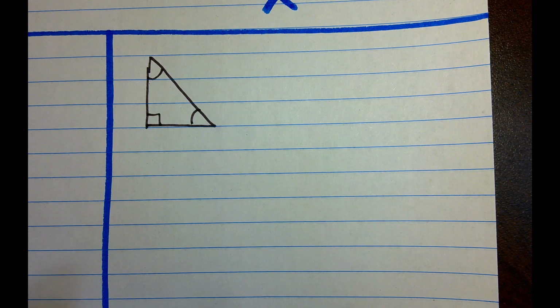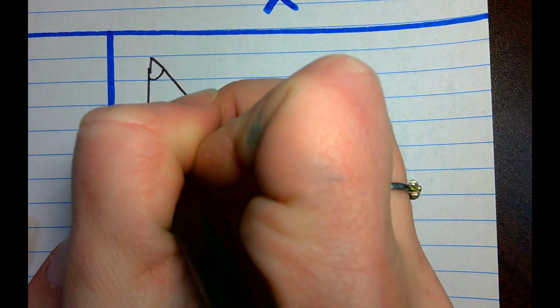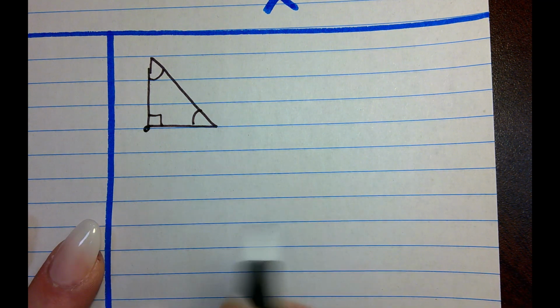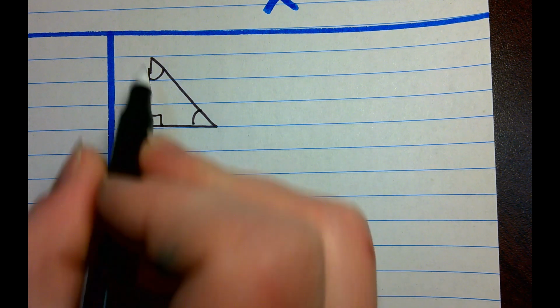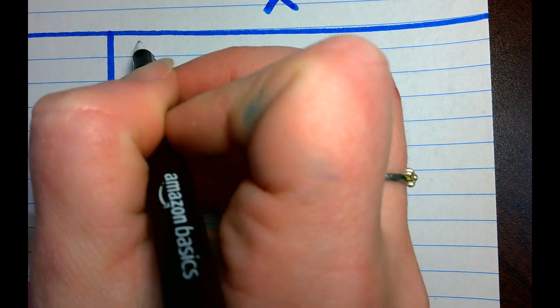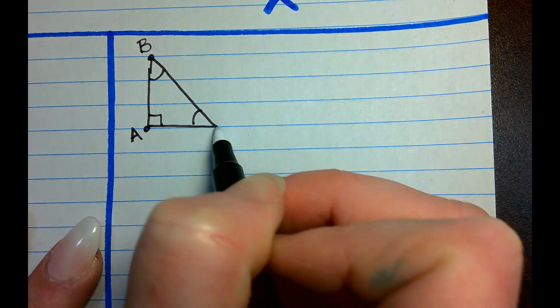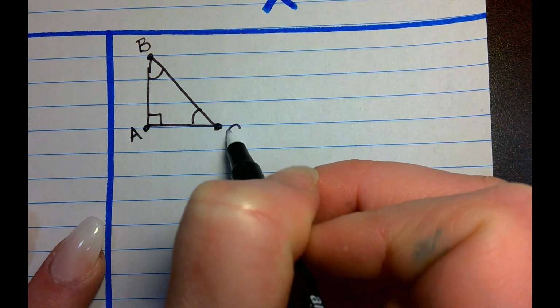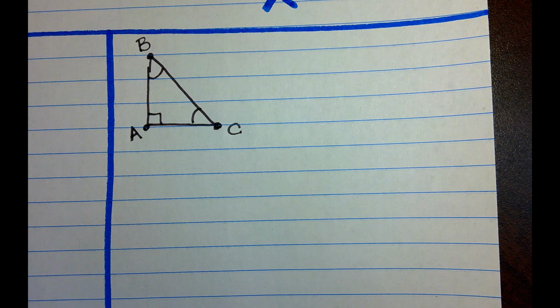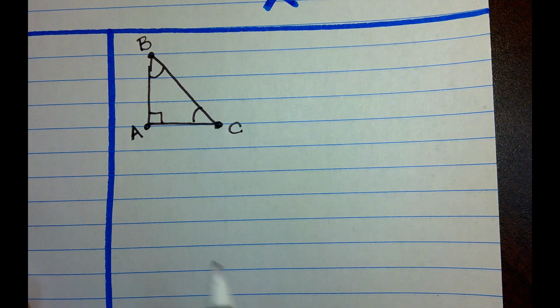We are going to call the point on the 90-degree angle, this vertex, A. The one at the top is B. And the one to the right, lower side, is C. So A, B, C, like this.